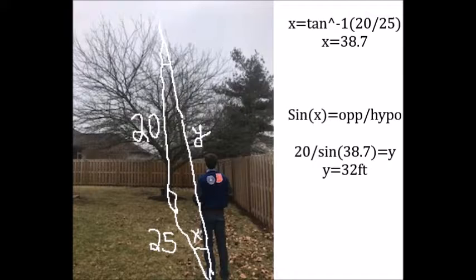Using this information, we can use sine to find the real distance from the top of the tree to Cole's feet. Sine of theta equals opposite over hypotenuse, so sine of 38.7 equals 20 over x. 20 divided by sine of 38.7 is 32, so the distance from the top of the tree to Cole's feet is 32 feet.